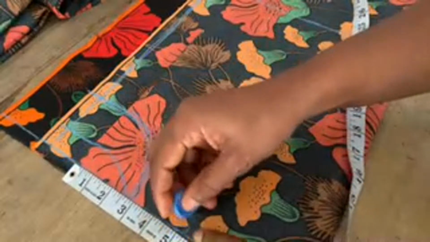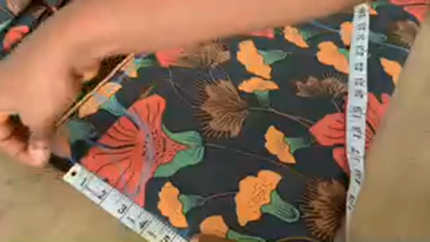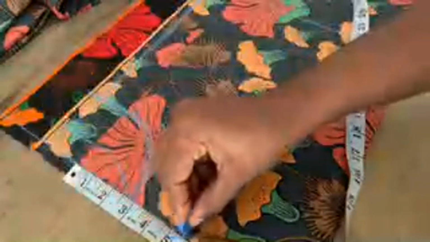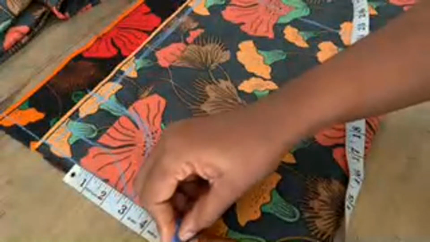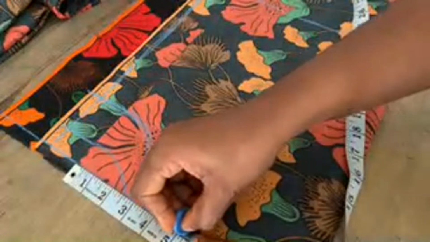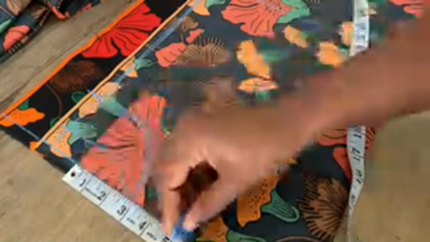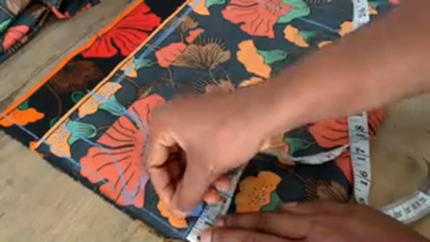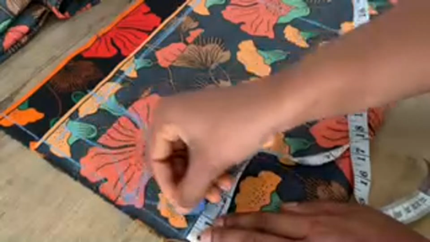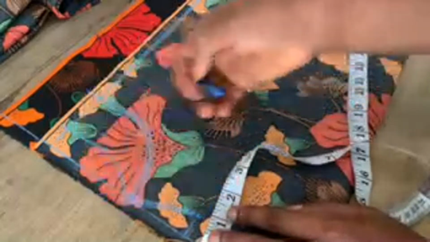So I'll be marking it here. I'm not adding exactly half inch. Normally, if I was supposed to add an extra sleeve, I will mark 5.5. But since I'm not adding any extra sleeve, let's just leave it like this. Then this will serve as a shoulder slope.